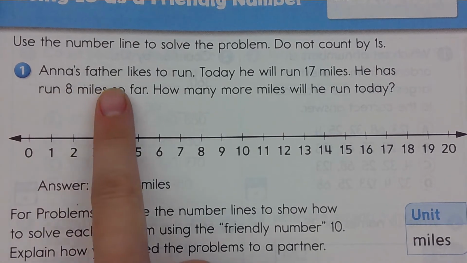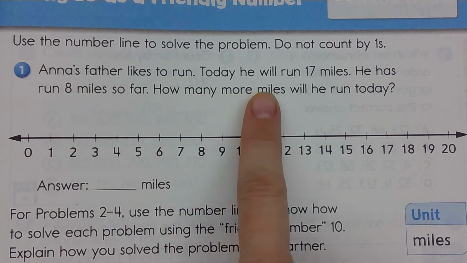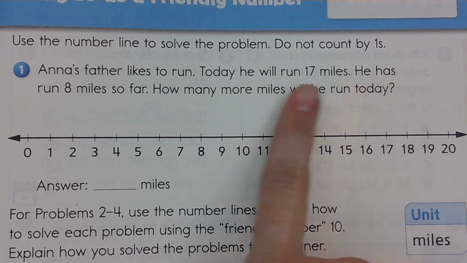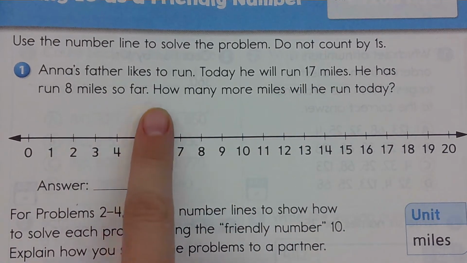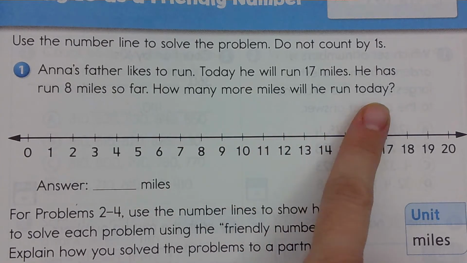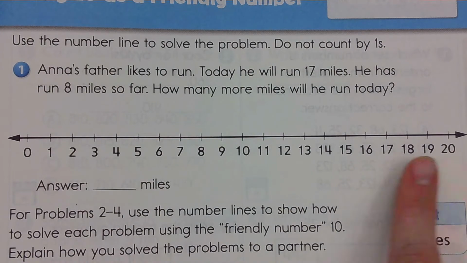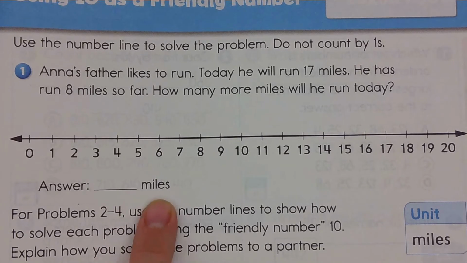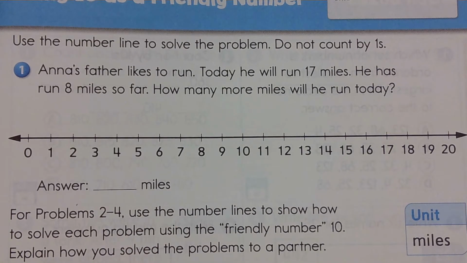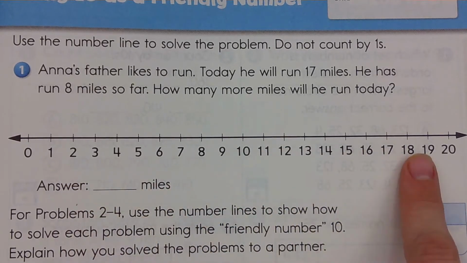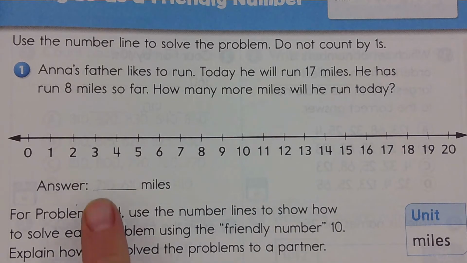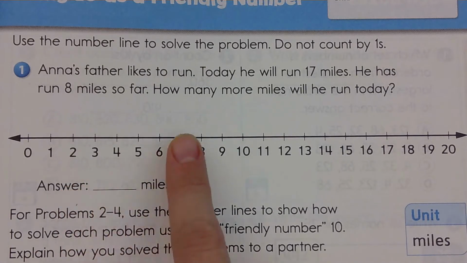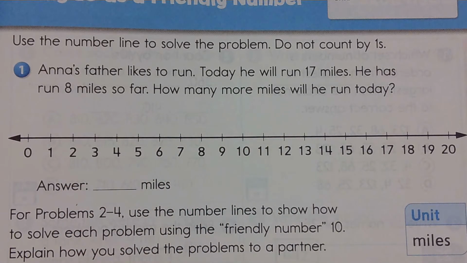Number 1 says, Anna's father likes to run. Today he will run 17 miles. He has run 8 miles so far. How many more miles will he run today? Here's your number line, the numbers 0 through 20. Here is the space where you put your answer, and the unit is miles. We're talking about how many miles Anna's father ran today. So I would like for you to go ahead and use this number line kind of like we did yesterday. And we're trying to answer this question, how many more miles will he run today?